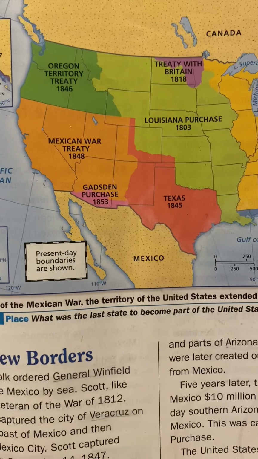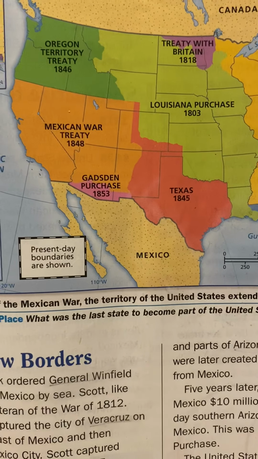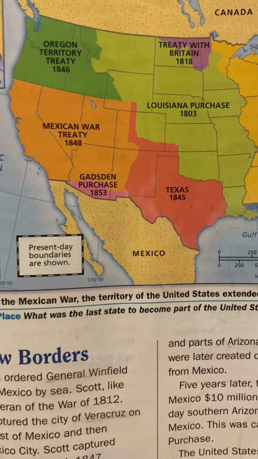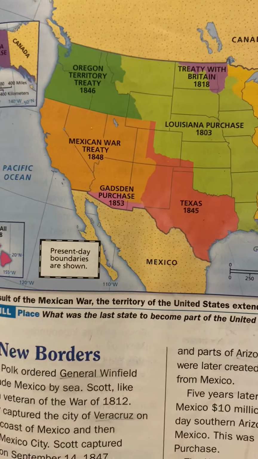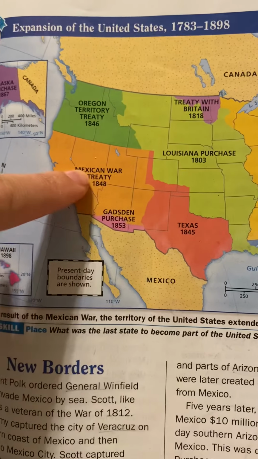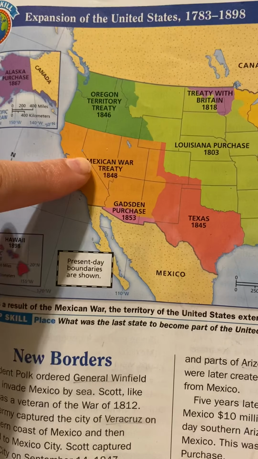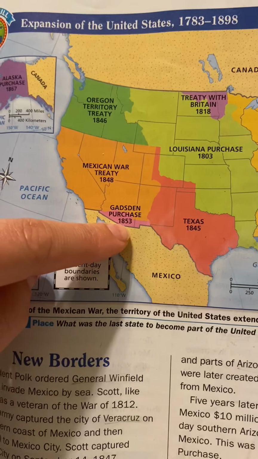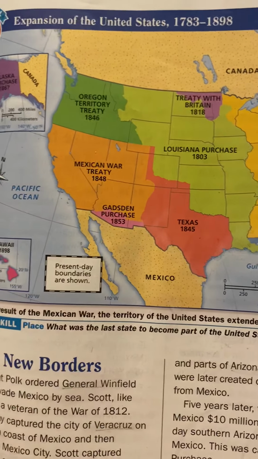I guess, if you want to call it a good side to it, was that they purchased this land after they won the war. America purchased this land for $15 million. This area in orange here. They gave Mexico $15 million for this area, and then they later purchased this area for $10 million more.